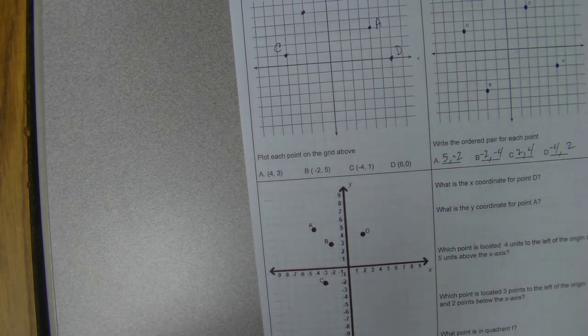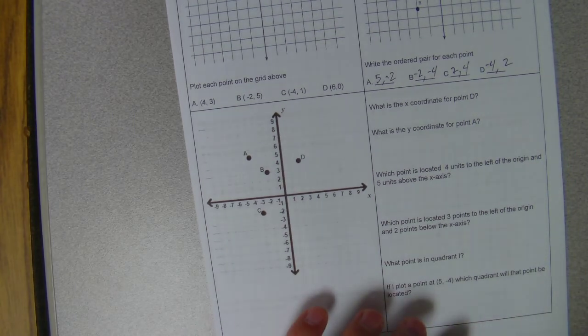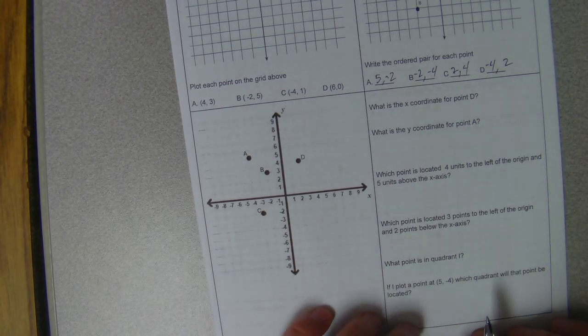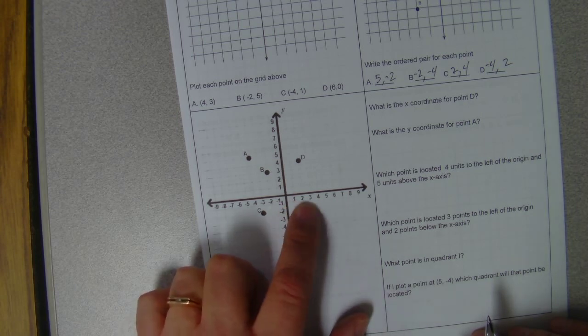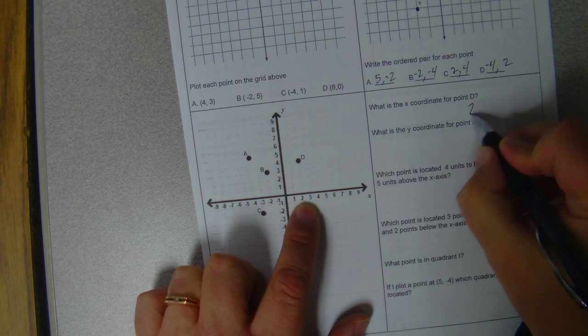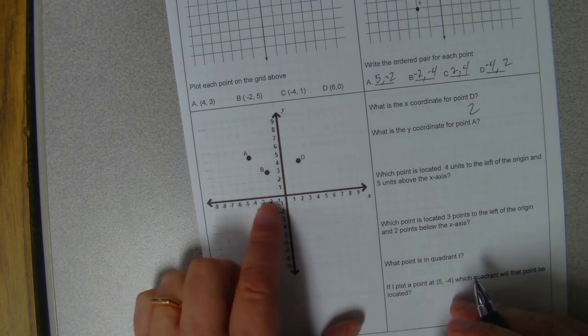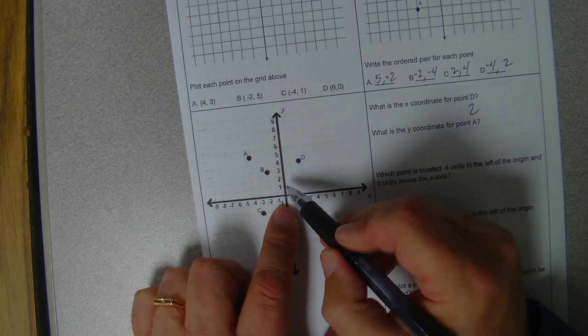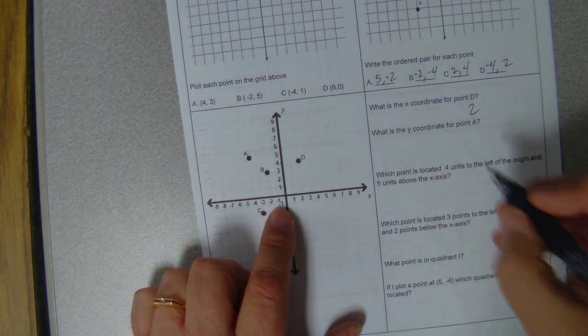Okay, let's talk about the bottom half of the page here. What is the x-coordinate of D? Well, the x-coordinate is the first one, so it's 1, 2. What is the y-coordinate for A? Well, the y-coordinate for A is the rise, or up and down, 1, 2, 3, 4, 5.